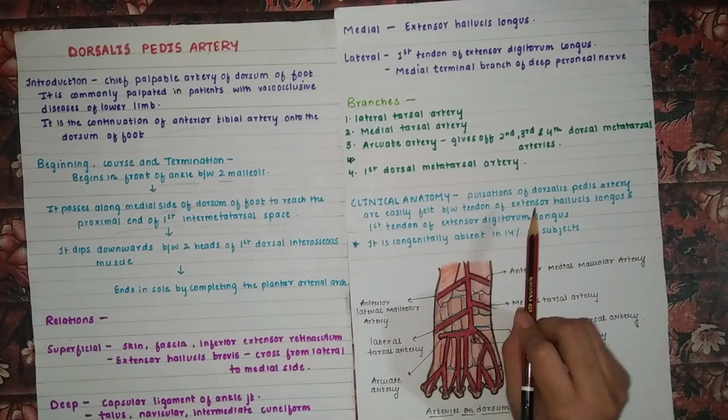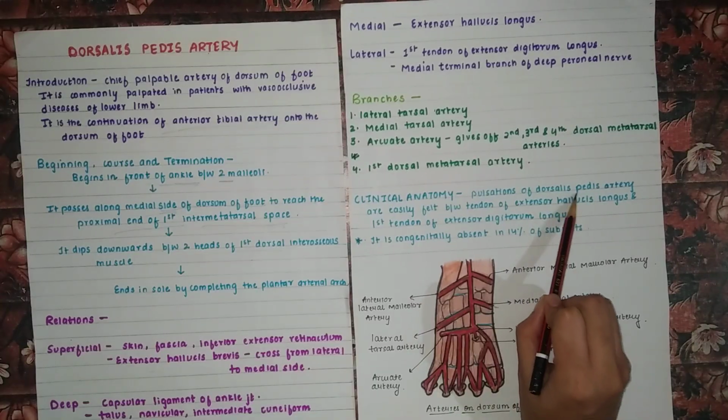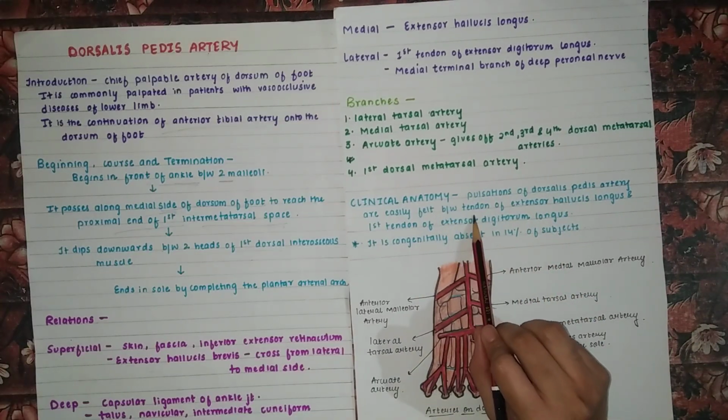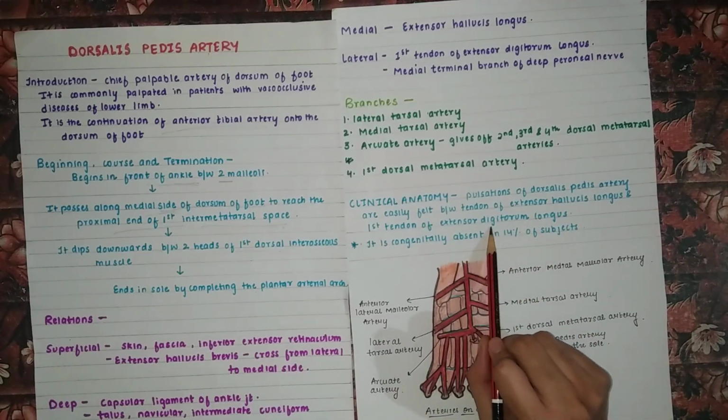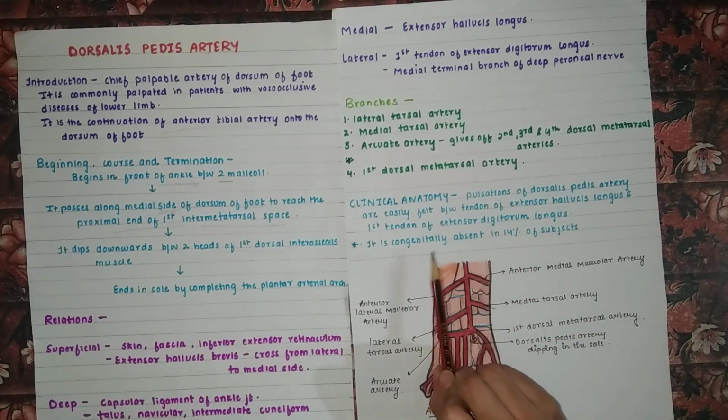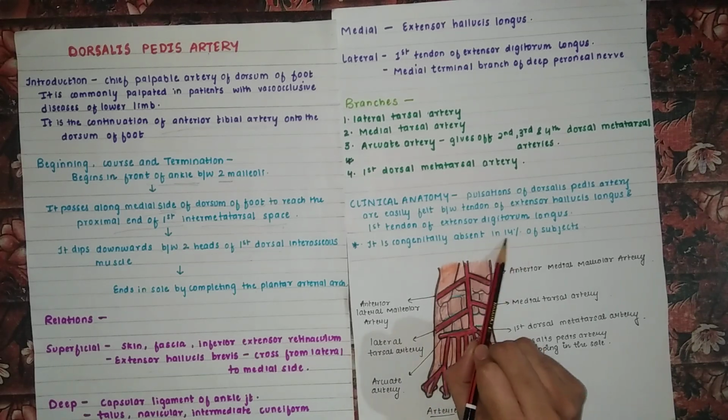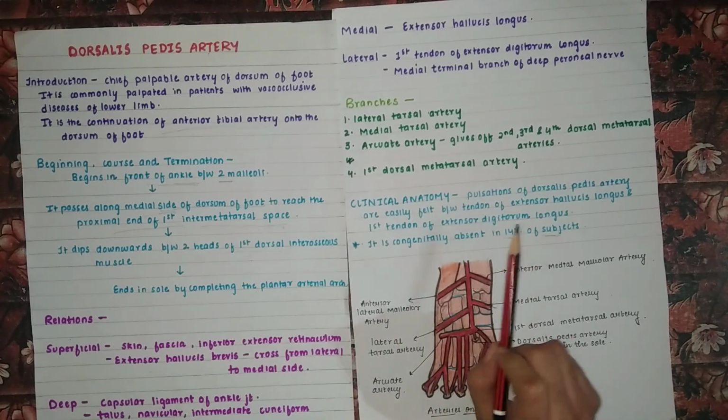Clinical anatomy. Pulsation of Dorsalis Pedis Artery is easily felt between the tendon of extensor hallucis longus and first tendon of extensor digitorum longus. It is congenitally absent in 14% of the subjects.